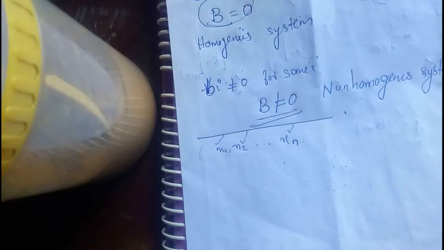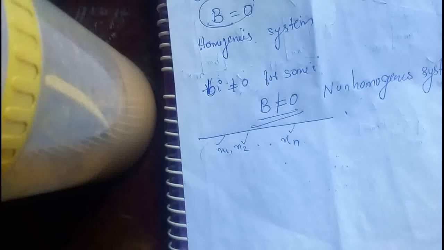A solution is not guaranteed to always exist. Sometimes a solution exists, and sometimes it does not.